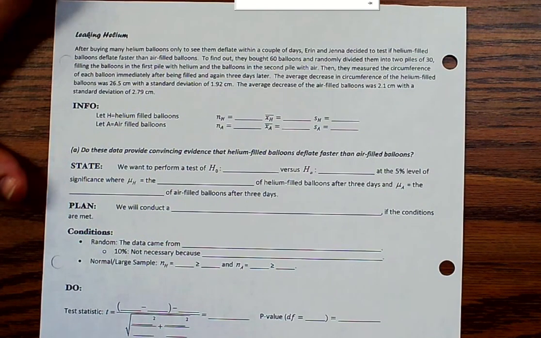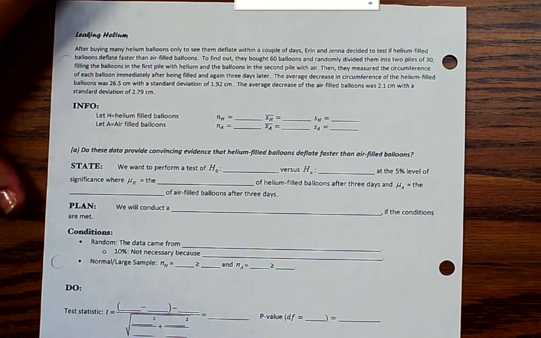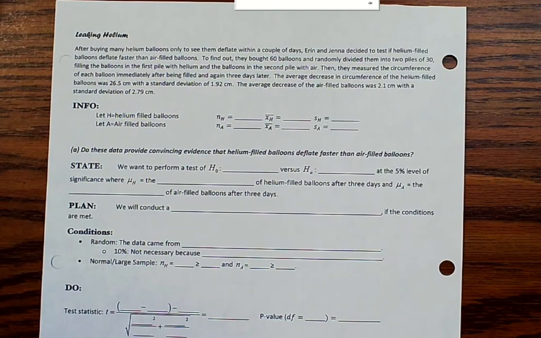The average decrease in circumference of the helium balloons was 26.5 centimeters with a standard deviation of 1.92, and the average decrease of the air-filled balloons was 2.1 centimeters with a standard deviation of 2.79. So what have we got going on here?